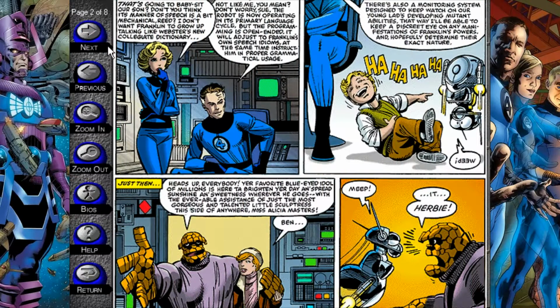While the Invisible Girl frets that Reed's new robot babysitter will teach the boy to speak like a machine, Reed points out that it will help monitor Franklin's developing mutant abilities. Suddenly, the Thing arrives with Alicia Masters and is only narrowly prevented from demolishing the robot, which he frequently quarreled with in its previous incarnation.